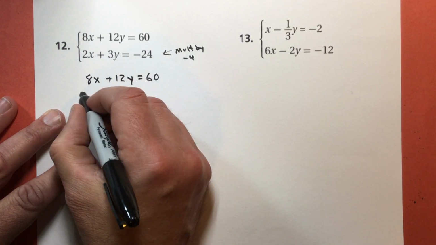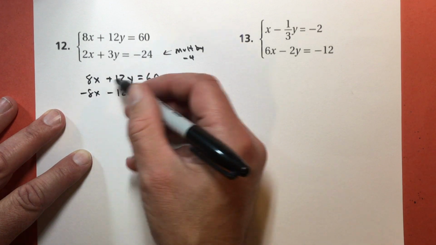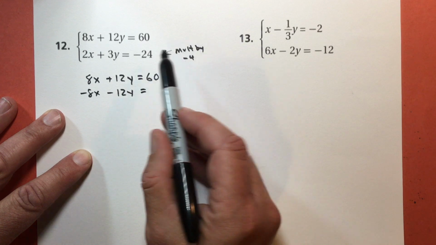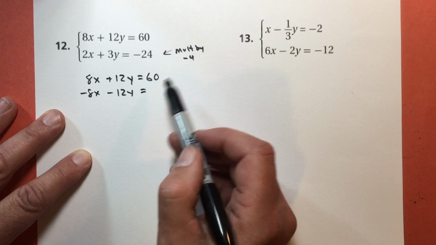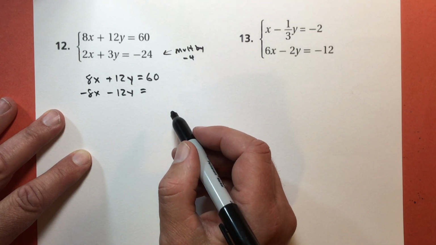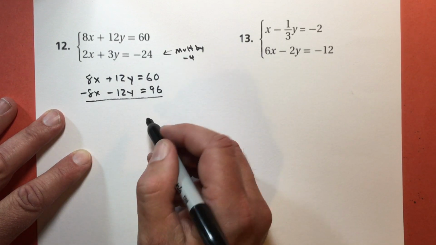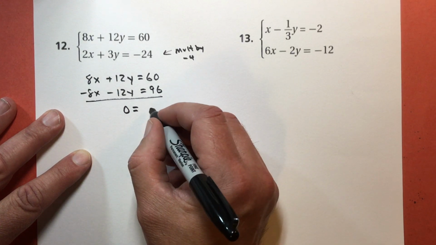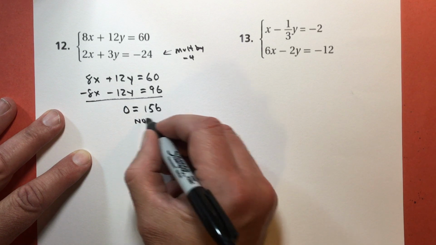And down here, I get negative 8x subtract 12y. So both of these, for the x and y, those are opposite. Everything's going to go to 0. However, negative 24 times negative 4 is not negative 60. Negative 24 times negative 4 is going to be, what is that, 96. So when I add these together, I get 0 equals, let's see, 156. And that is not true.